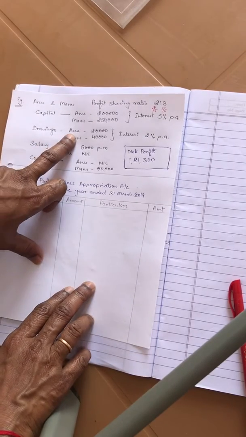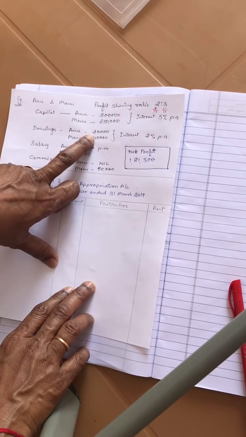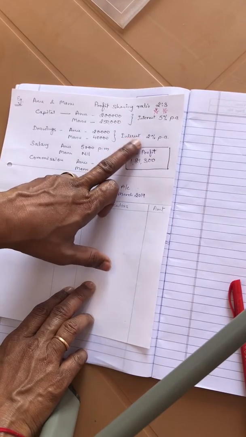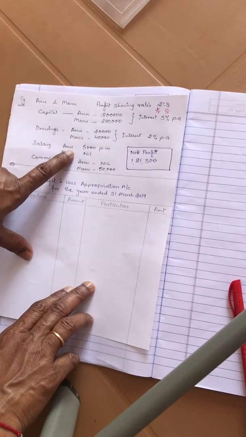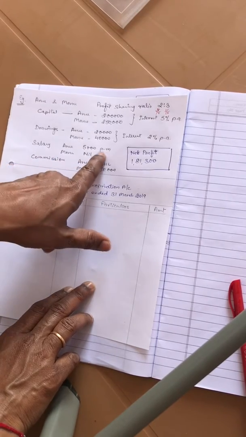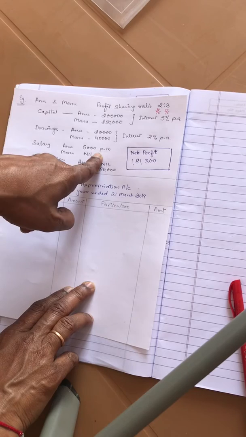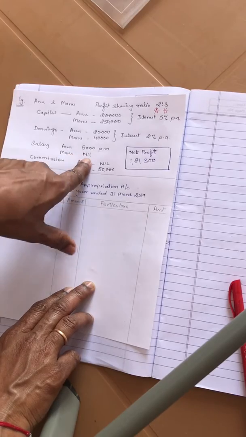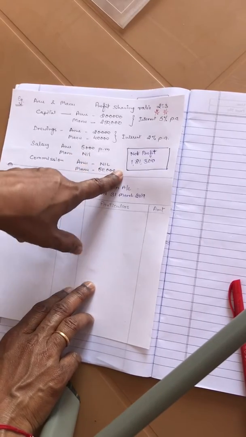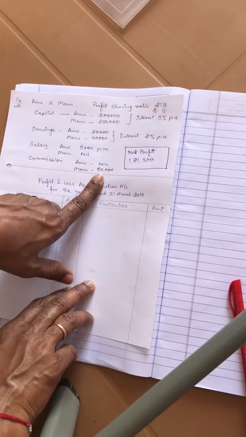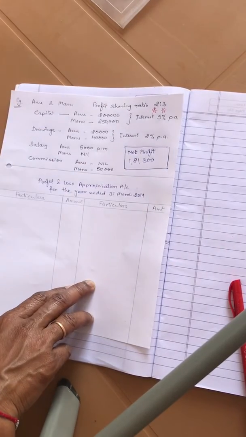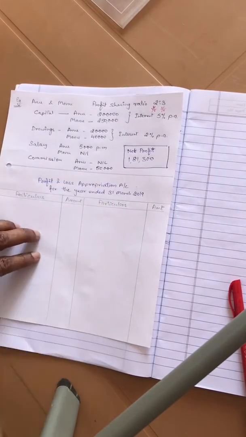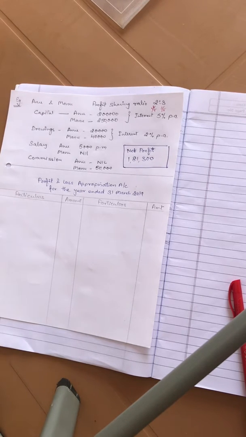Drawings, Anu has withdrawn 20,000 for her personal use, and Manu has withdrawn 40,000. On this they'll have to give interest of 2% per annum. Salary for Anu is 5,000 per month. Please children, take care whether it is written as per annum or per month, because if it is per month you have to multiply this by 12. Manu is not getting any salary. Commission, Anu is not getting any commission, but Manu is getting 50,000. The net profit of the firm, which you have calculated in the profit and loss account, is 1,81,300. So according to the format which I have taught you, how are you going to do this?